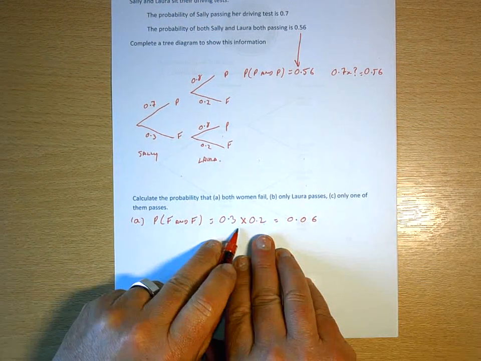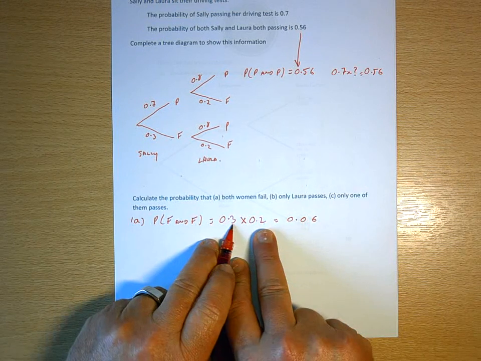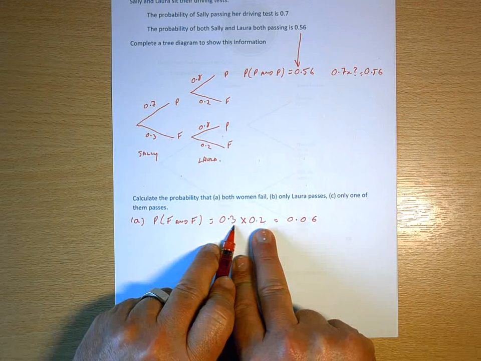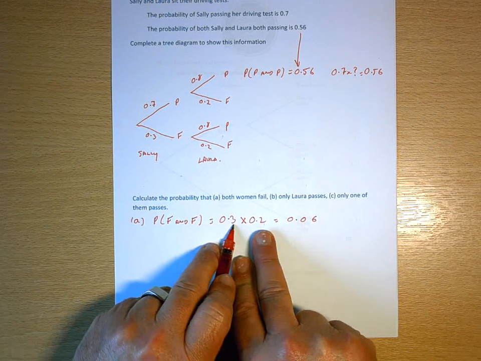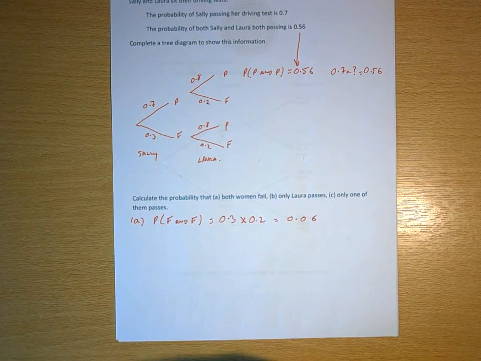If you're not sure whether it's 0.6 or 0.06, multiply the digits. 3 2s is 6. Count the number of digits after the decimal point in the question. 1, 2. That means there will be 2 digits after the decimal point in the answer.